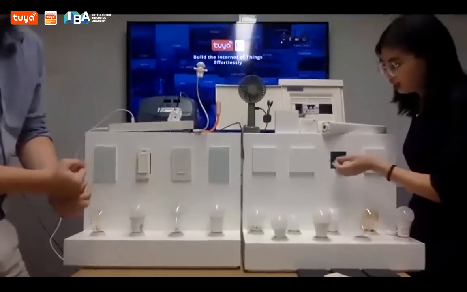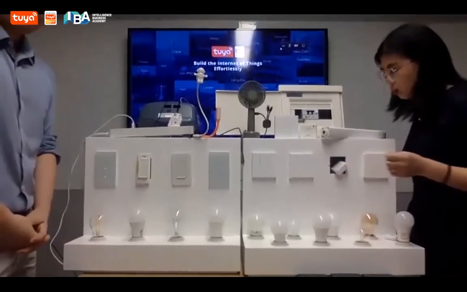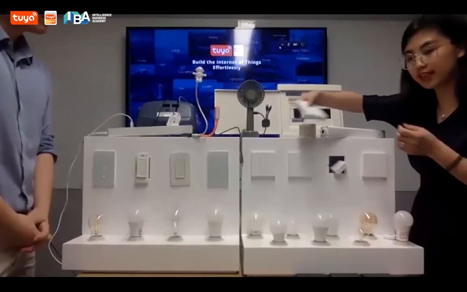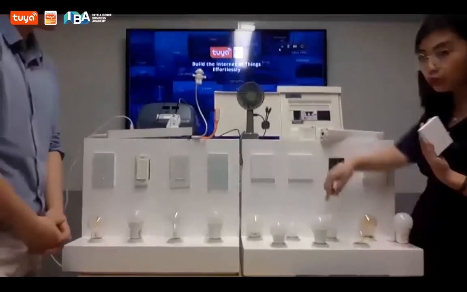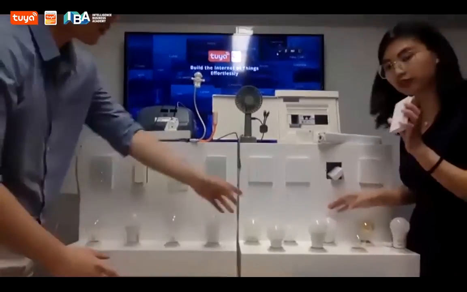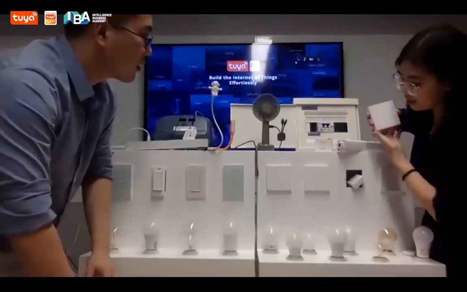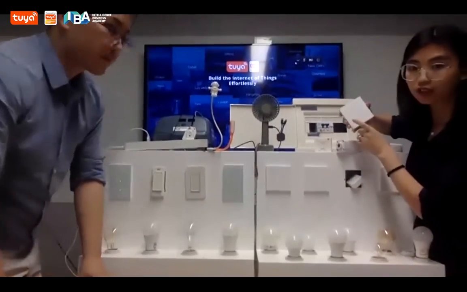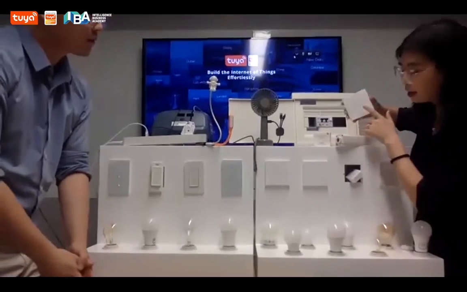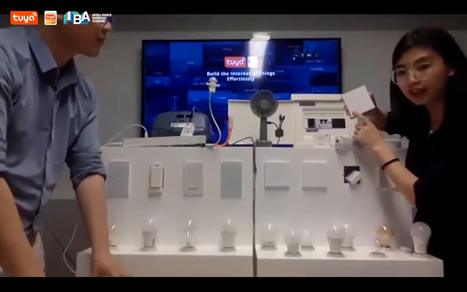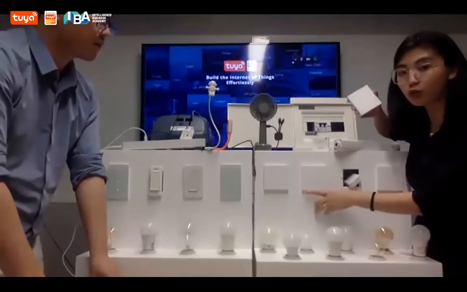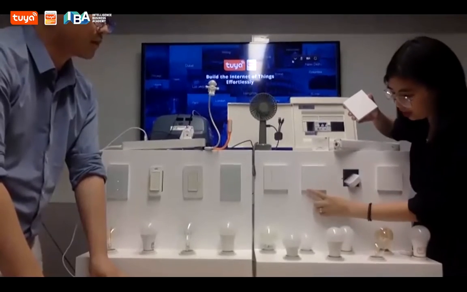And we also have a wireless switch which can control the same bulb through the app. For example, I've already preset that the first button can control the same bulb together with our wall switch.